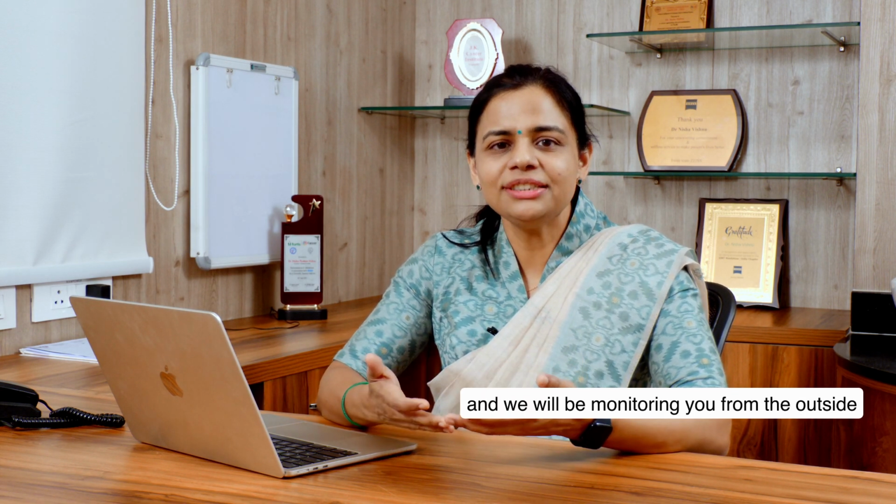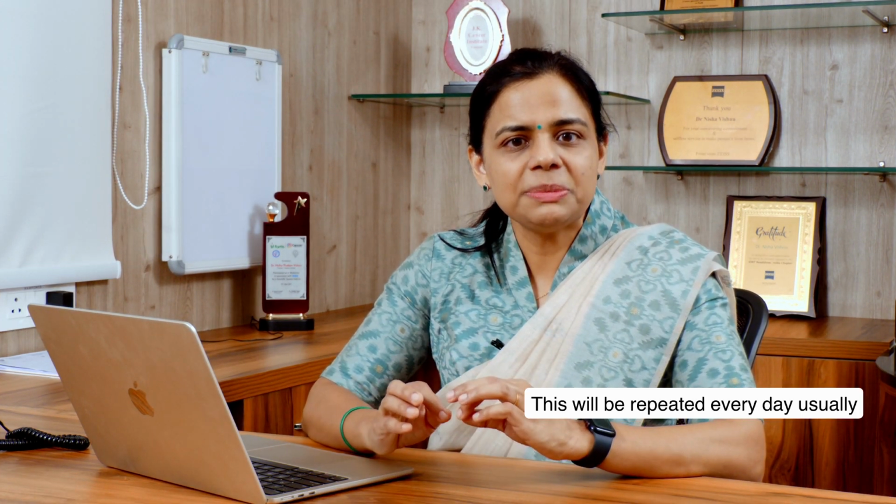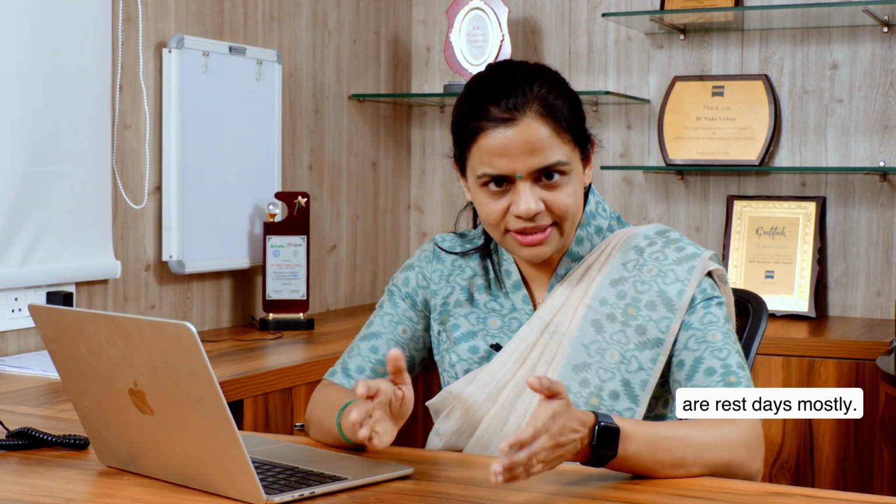The machine, although it rotates around you, will not touch you at any point of time. And we will be monitoring you from the outside through the cameras in your treatment room. Hence, all you need to do is to relax and not move. This will be repeated every day, usually from Monday to Friday. Saturdays and Sundays are rest days mostly.